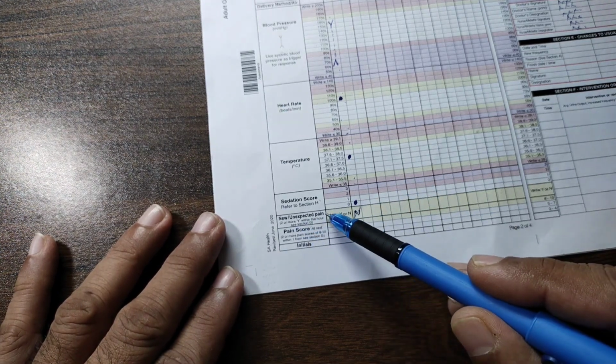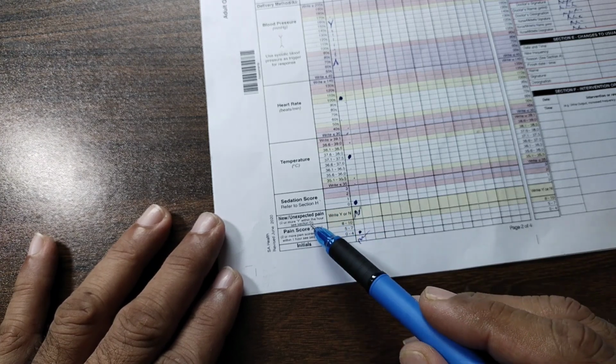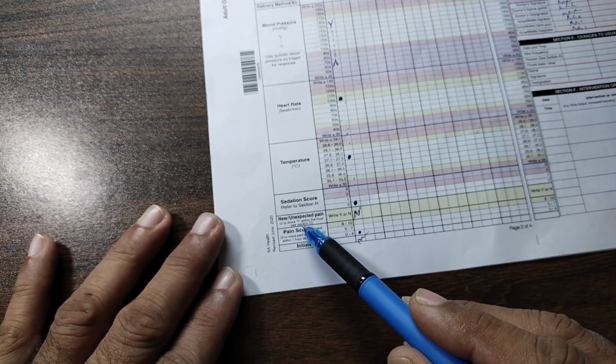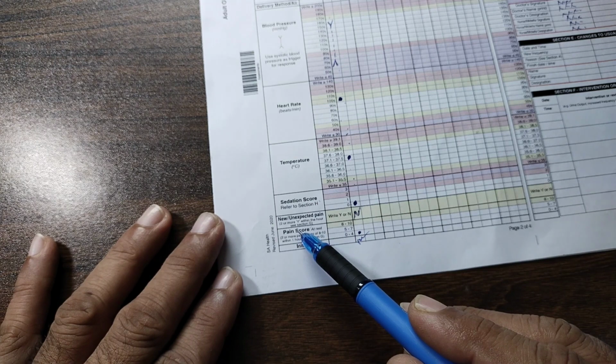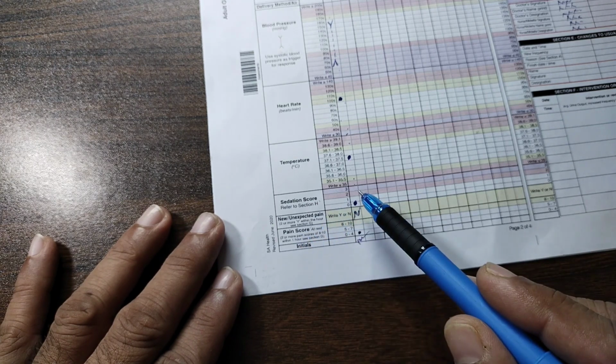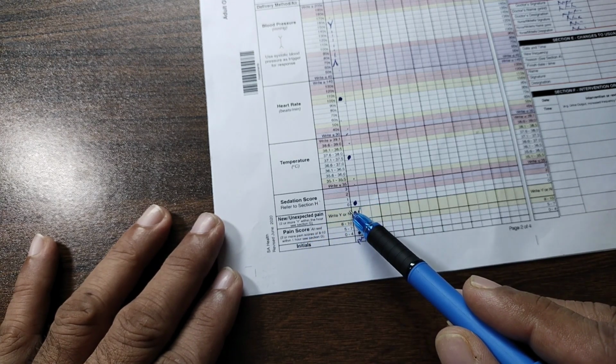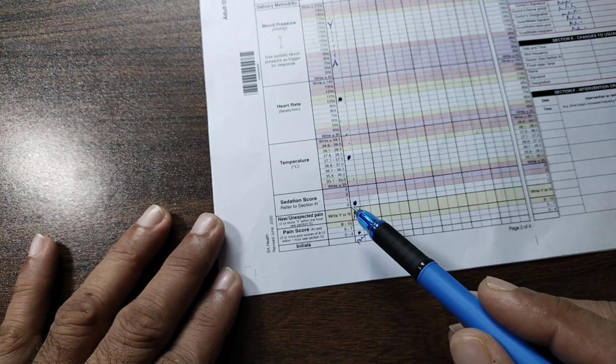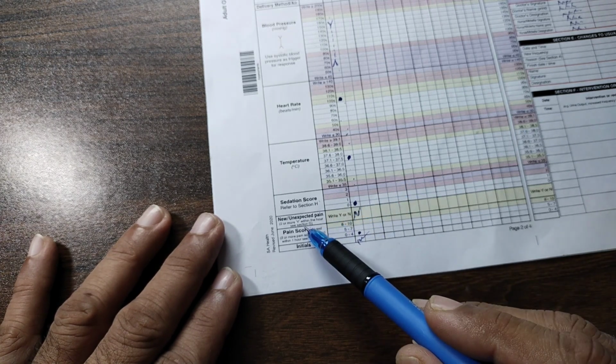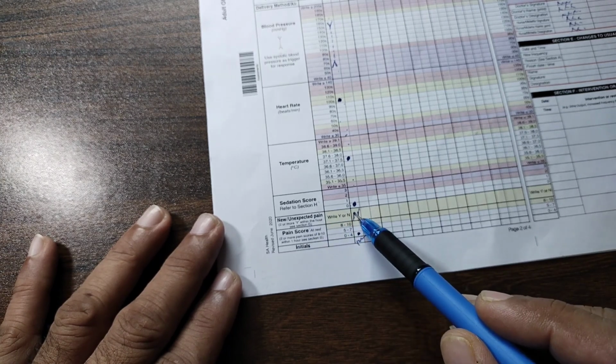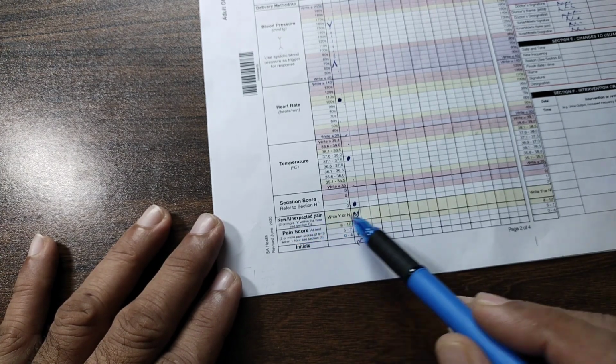Next one is a new and unexpected pain. New and unexpected pain means a patient is going to get a new pain. You are going to assess the pain, and the patient's score is between 8 to 10. Now your job is to reassess the patient's pain within 1 hour. So if it is again between 8 to 10, you have to write down yes, this is a new or unexpected pain coming up.